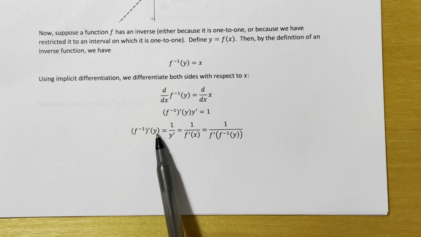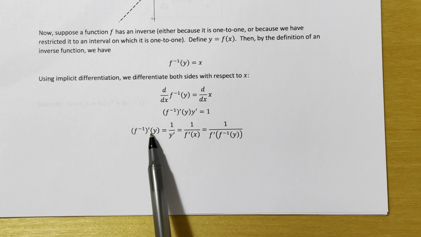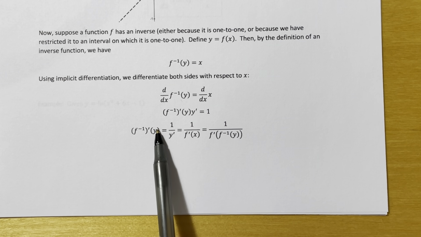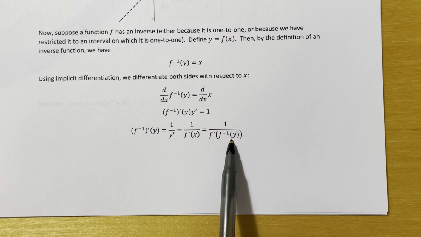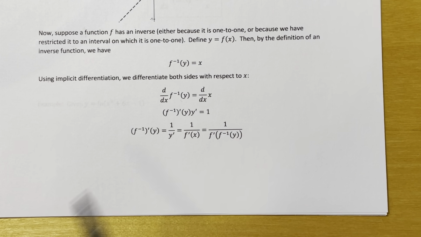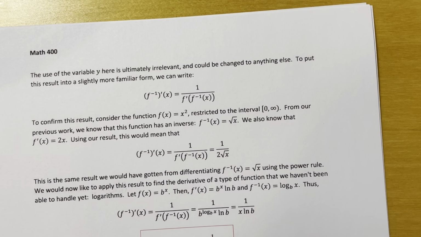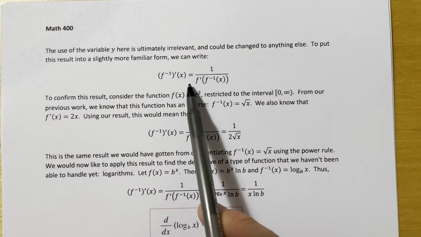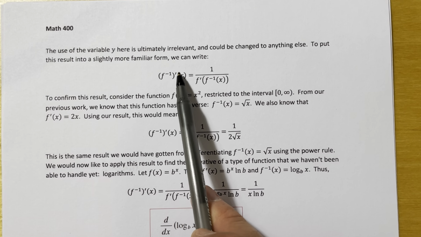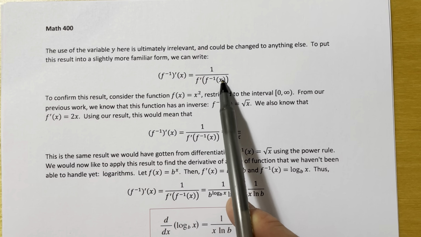Now typically we're not going to use y's in practice, we would be using x's, and at this point the y is really just a label for the variable being used here. So if I were to change both of these y's into x's, nothing really changes, and I can state my little formula this way. F inverse prime of x is equal to 1 over f prime of f inverse of x.